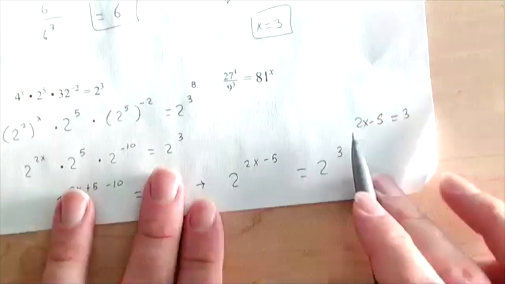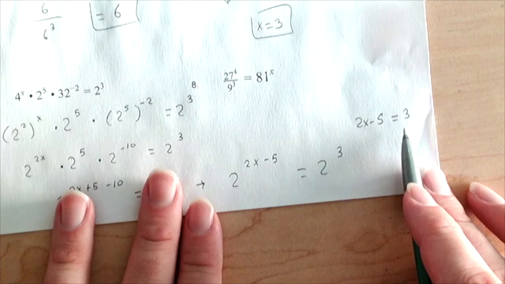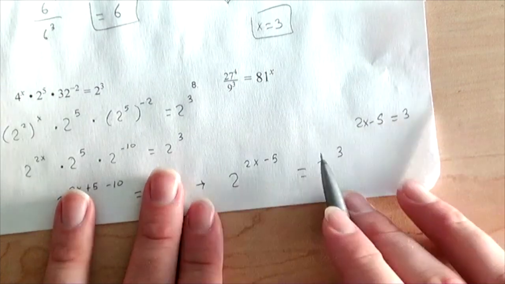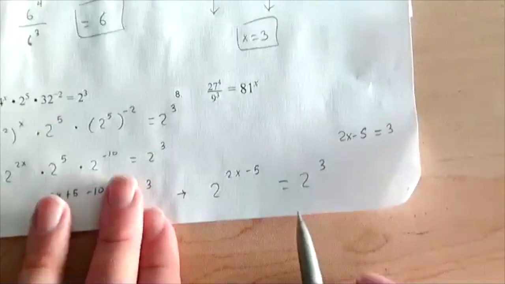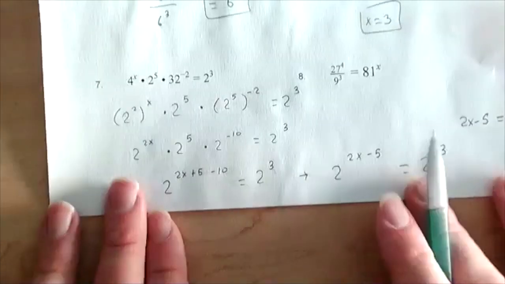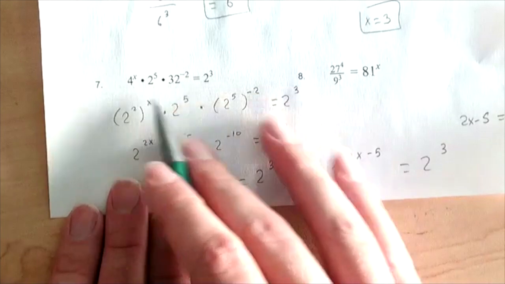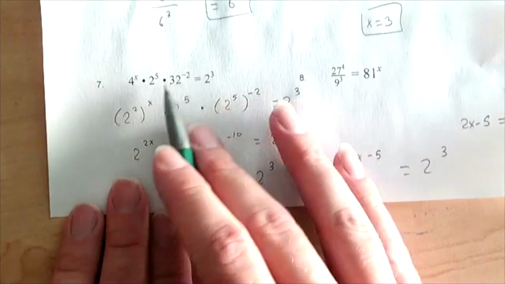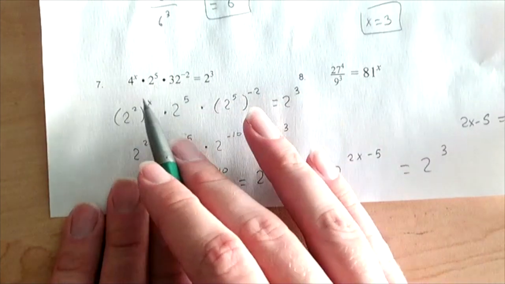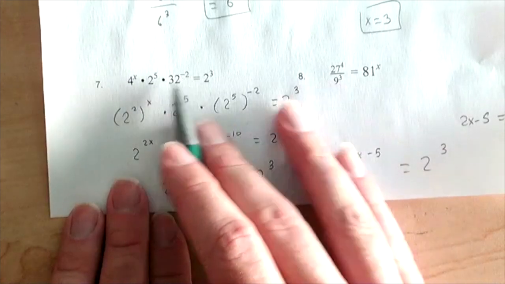So here we have 2x minus 5 is equal to 3. Hopefully that's okay. I know that this has been kind of confusing. But again, I kind of just wanted to make it as challenging as reasonable for you to understand.